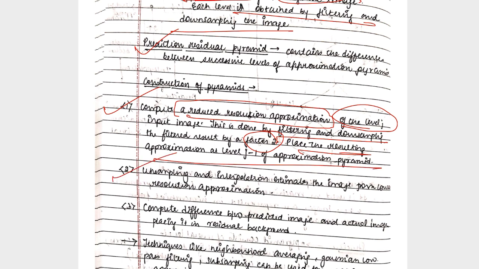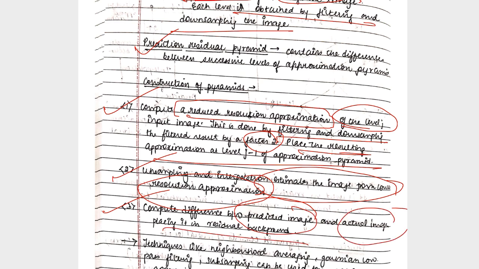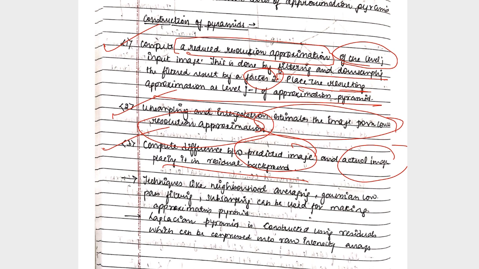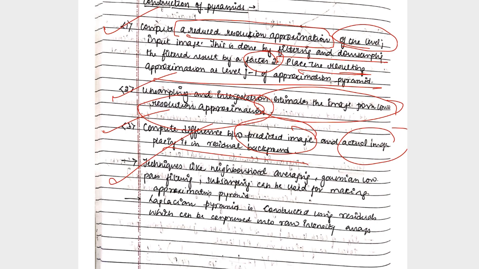Next is upsampling and interpolation. Upsampling and interpolation mainly estimate the image from the lower resolution approximation. Again, you perform upsampling and interpolation. Once it is done, you compute the difference between the predicted image and the actual image, placing it into the residual pyramid. Next, what are the techniques? Techniques like neighborhood averaging, Gaussian low-pass filtering, and subsampling can be used.